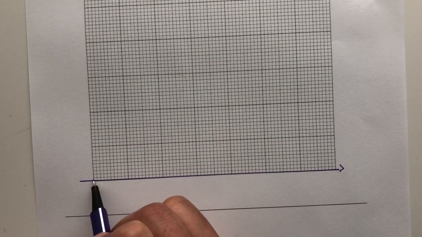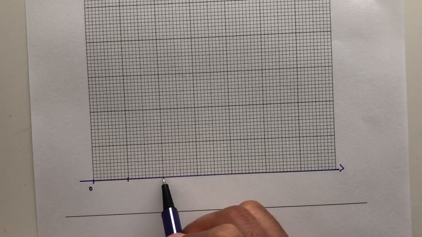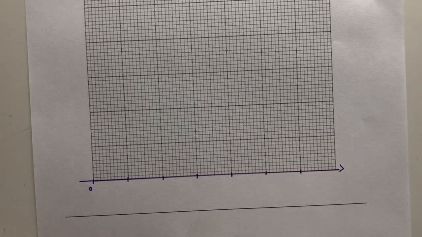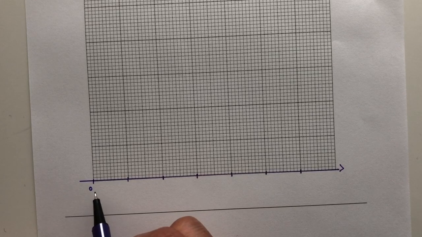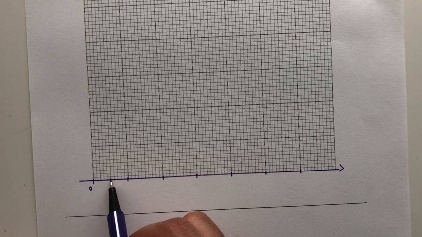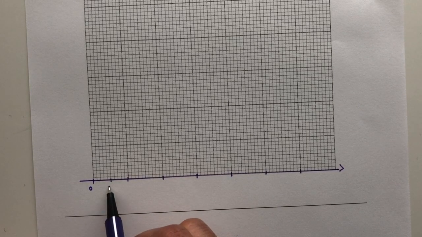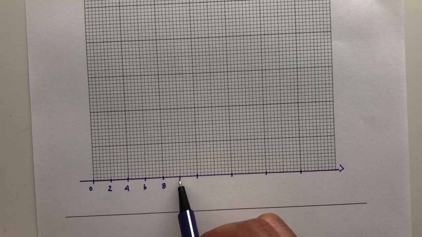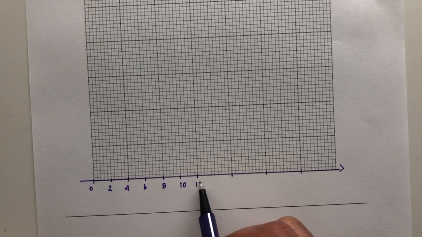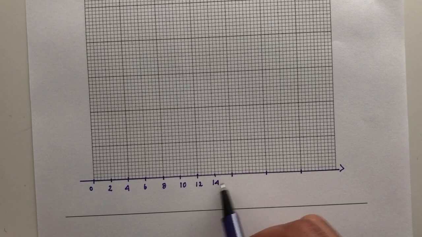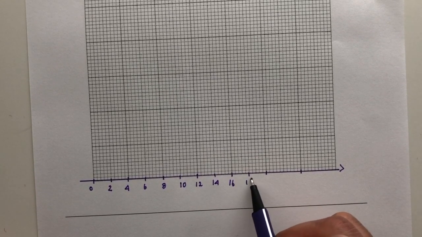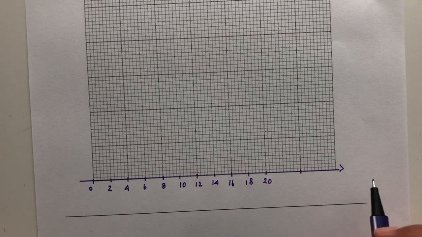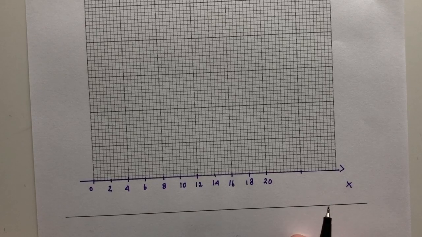So 0 will be right here. It says using a scale of 1 centimeter to represent 2 meters. So that will be 2, 4, 6, 8, 10, 12, 14, 16, 18, 20. So 0 to 20, that will be your x-axis.